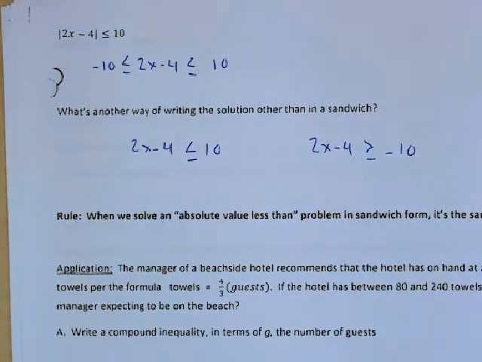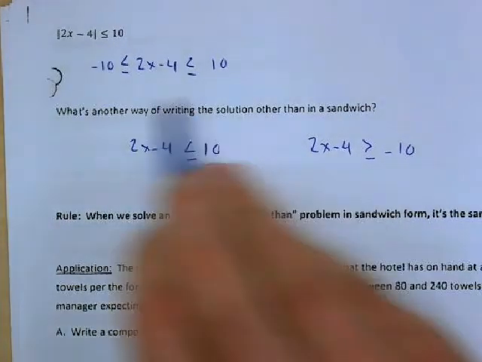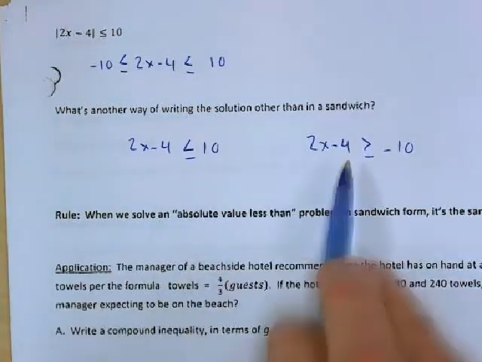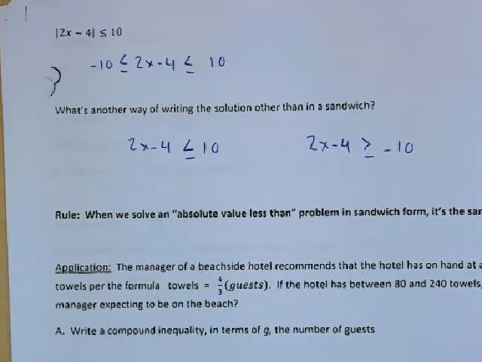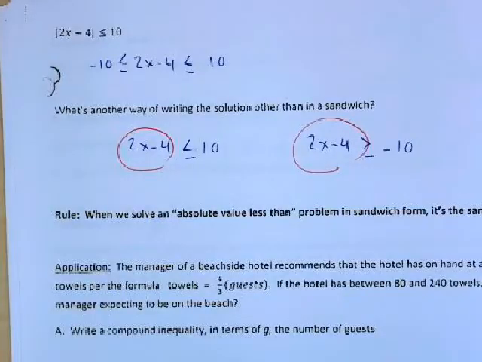Okay? So we can write a less than problem using the two equations. If you don't like the big compound inequality, you can split it up and write it as two separate equations. Similarly, when you get a greater than problem, you can make a compound inequality out of that as well, kind of just by putting it together. The reason you can do that is because these two parts are the same.